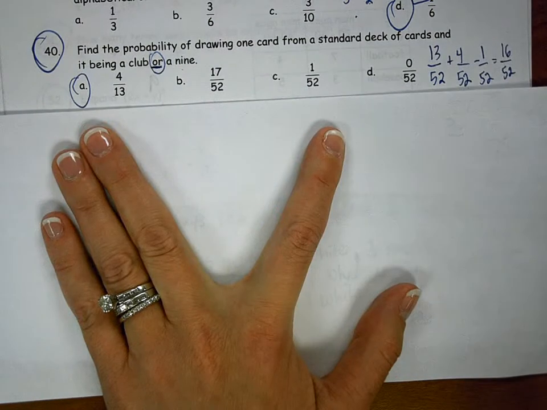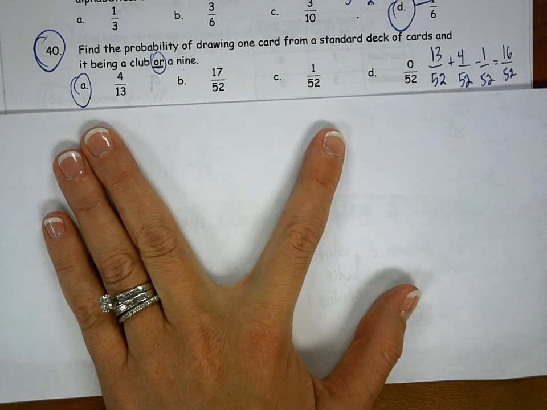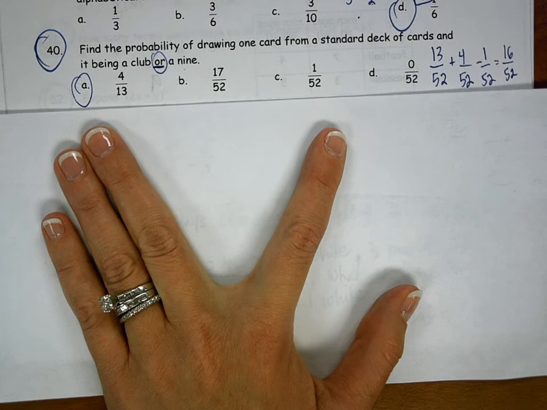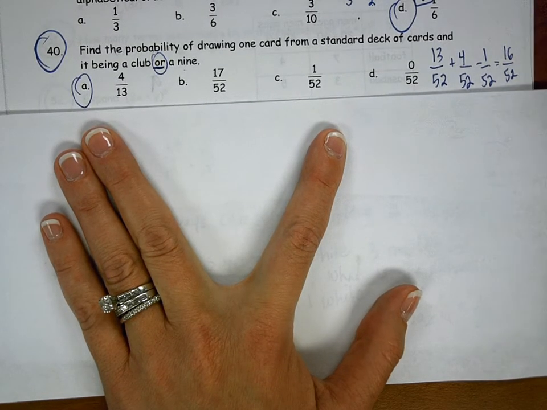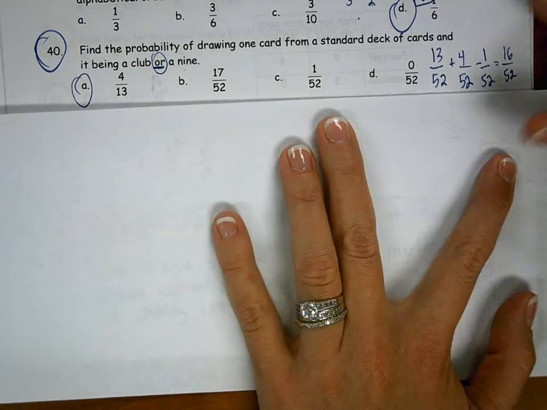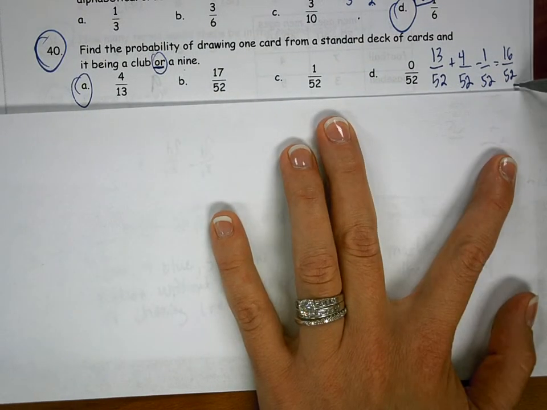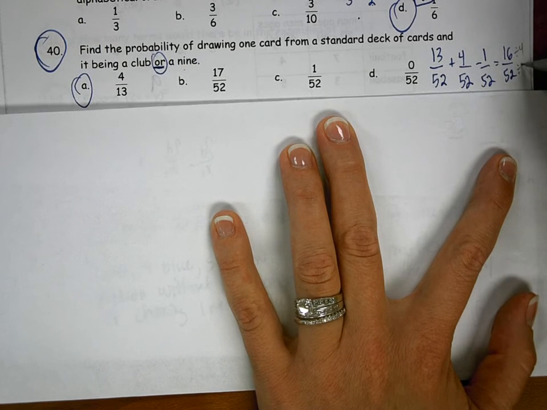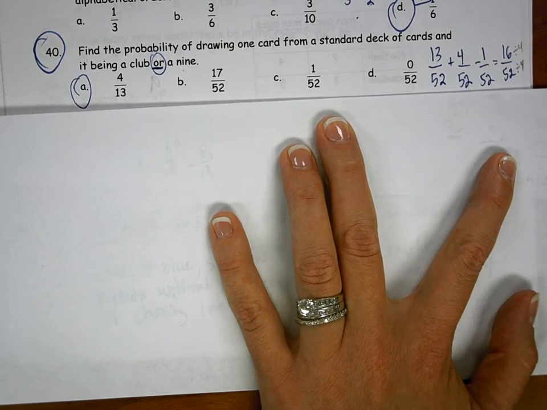But you have to think, where could they overlap? Well, there's a 9 in the clubs and there's a 9 in the 9s, right? So we added that 9 twice, which is why I have to subtract 1 out of 52. So that's how I end up getting 16 out of 52. And then you can divide by 4 to both the top and the bottom, and that reduces to 4 over 13.